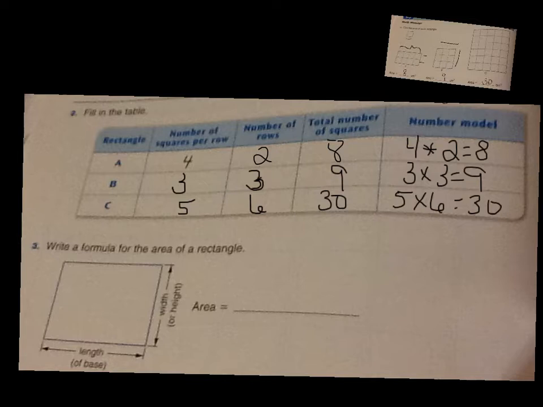Anytime that you have a rectangle, you can multiply the length or the base, which you could always look at as the bottom of the rectangle when you're thinking of it, and the width or the height, which is the adjacent side or the side next to the length or the base. If you do that, you'll be able to get the area every time.